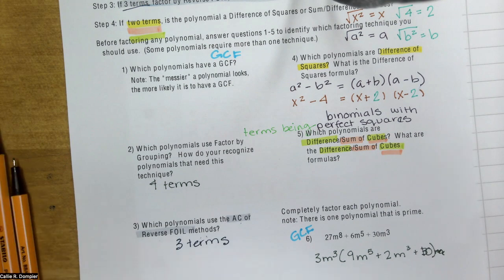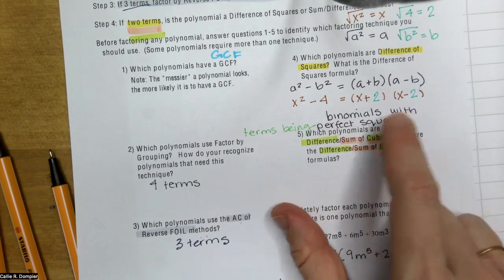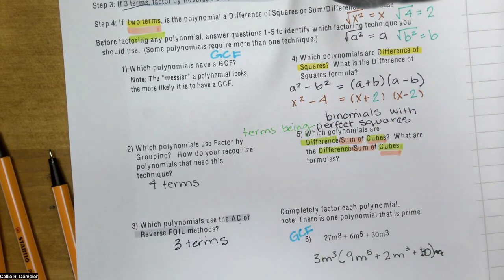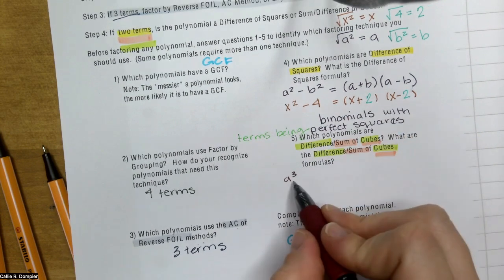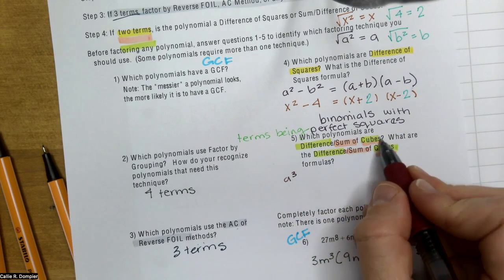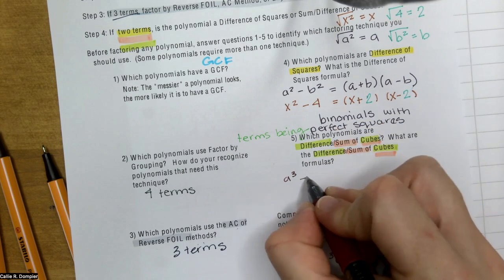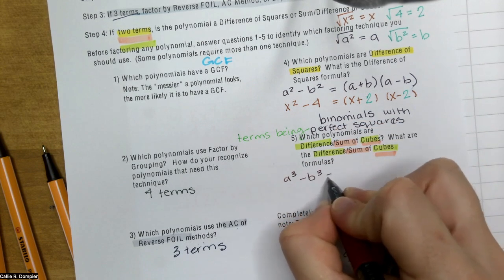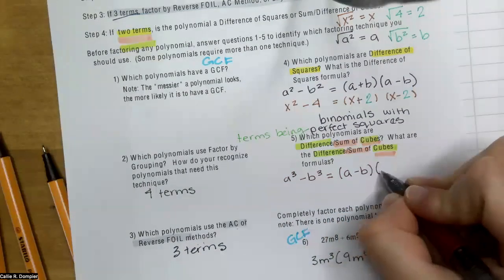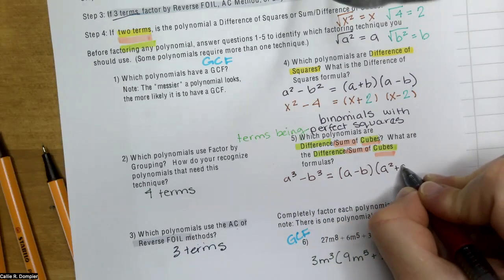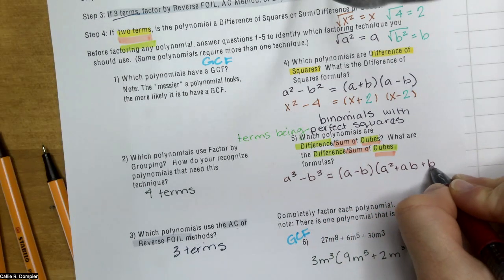Let's go to polynomials for the difference of cubes or the sum of cubes. What are those formulas and when do we use them? We use them with binomials with the terms being perfect cubes instead of squares. The formulas are: a cubed minus b cubed equals a minus b times a squared plus ab plus b squared.